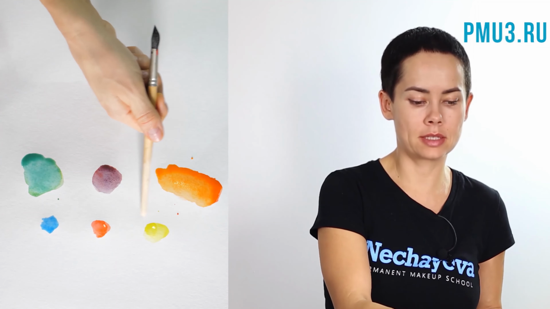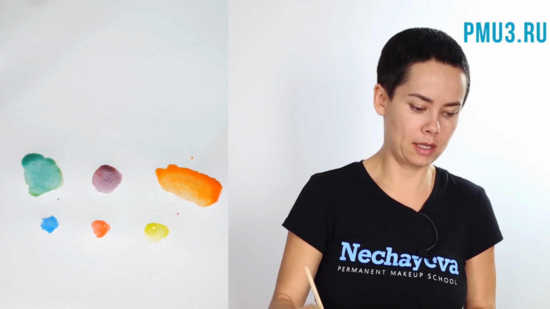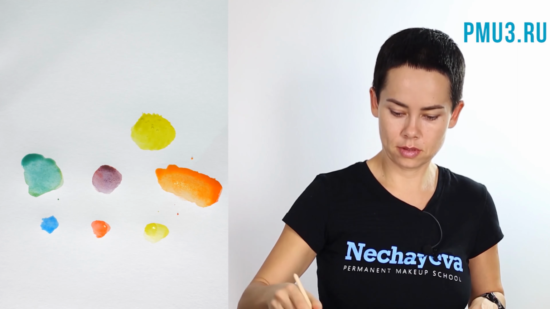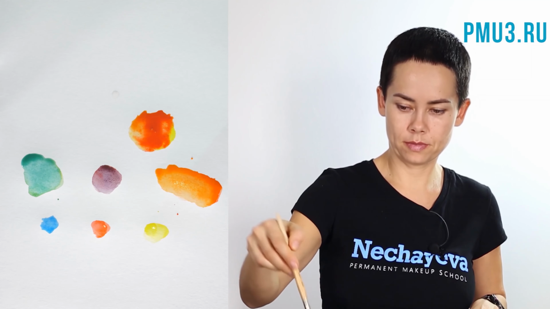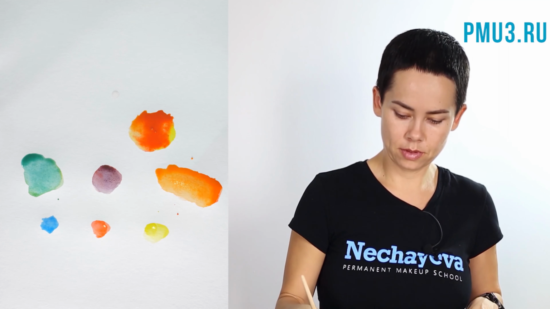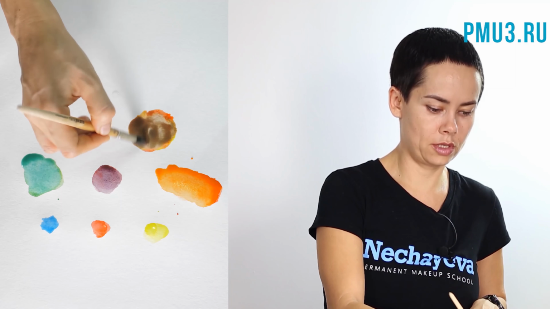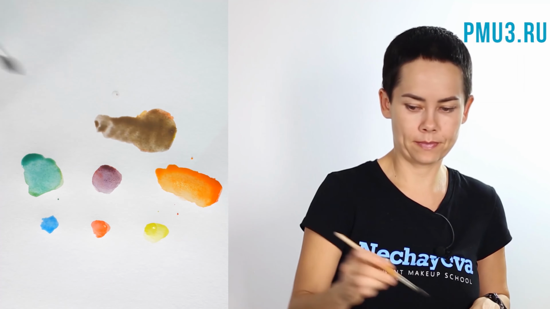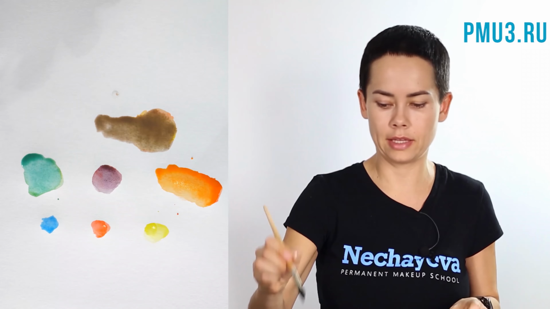How do you get a brown color? We can get brown by mixing yellow, red, and blue in equal proportions. I'll show that now too. Yellow. Red. Blue. It turns out to be a simple brown color like this. The degree of its brightness is also adjusted by the amount.